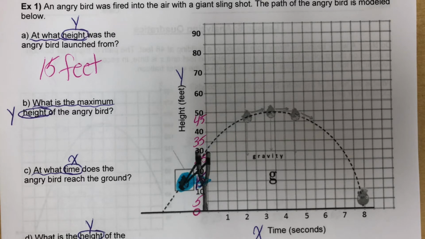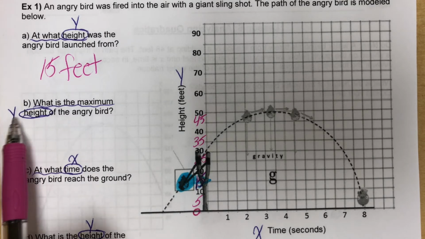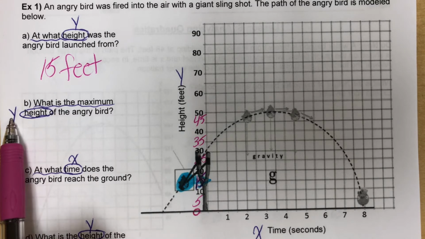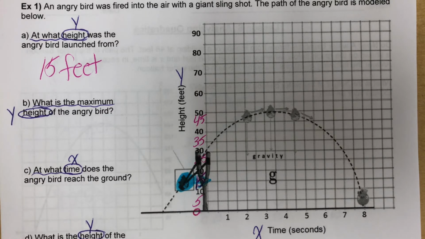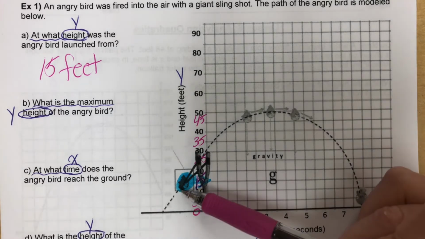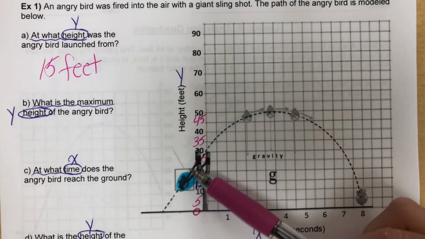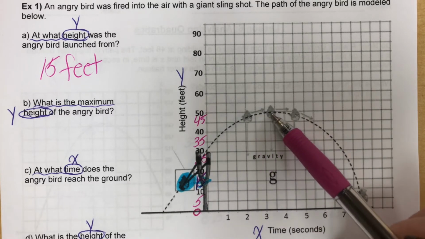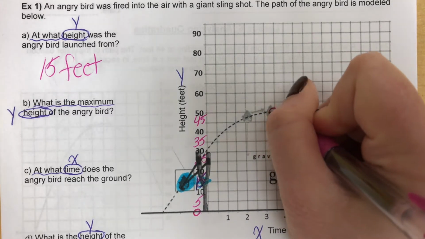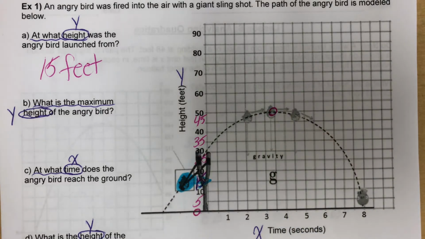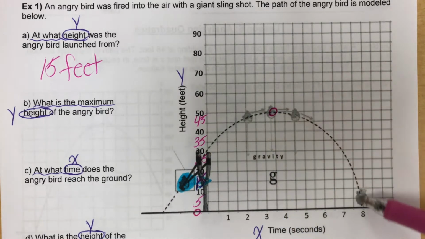Part B says, what is the maximum height of the angry bird? Again, height is a y value. All right, so I know I want to look at my y-axis for that answer. If it says, what's the maximum height? Well, here we go. Here's my angry bird. He gets launched, thrown into the air, and this is going to be his highest point right around here before he starts turning and then falling onto the ground.